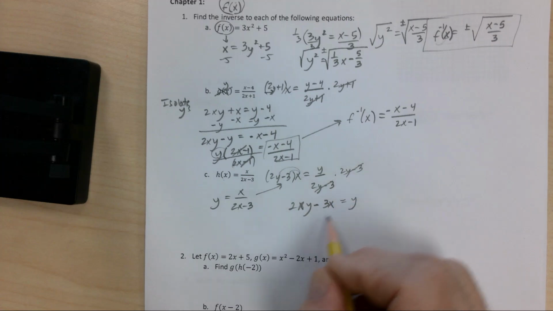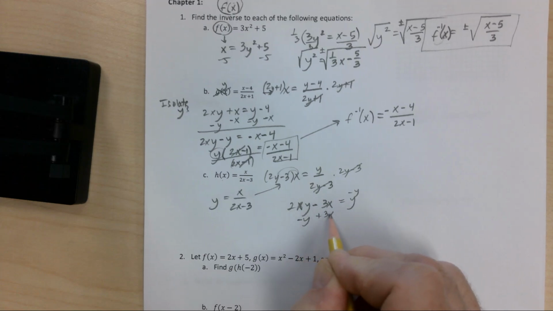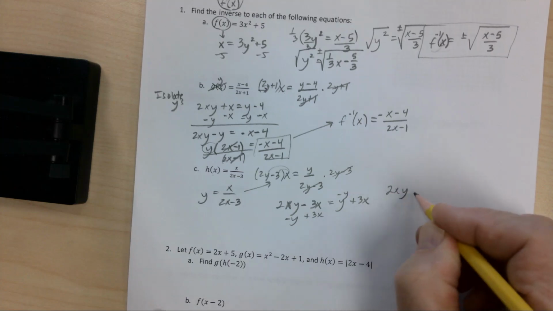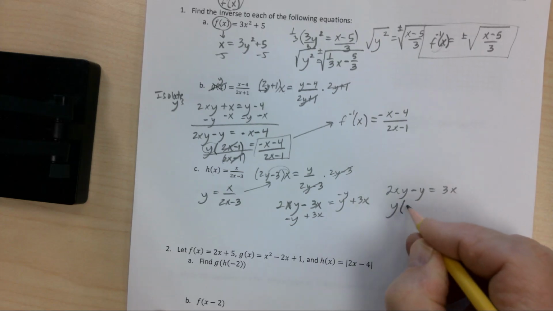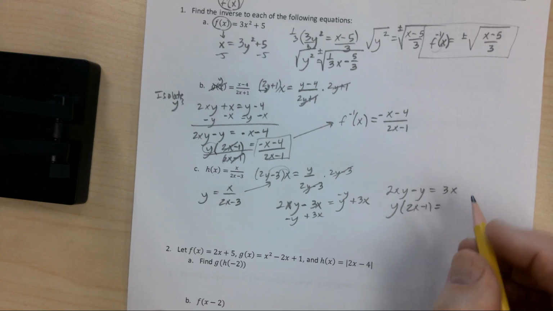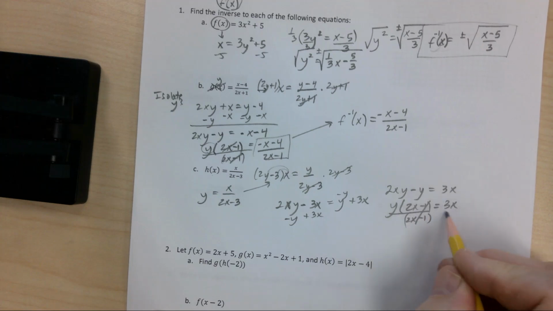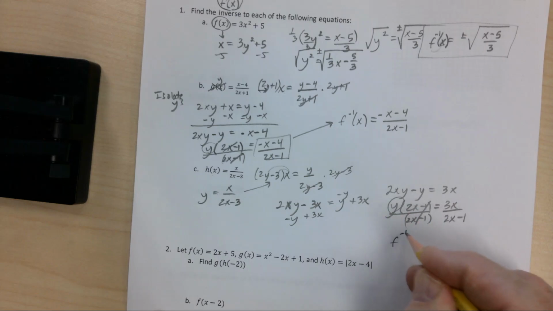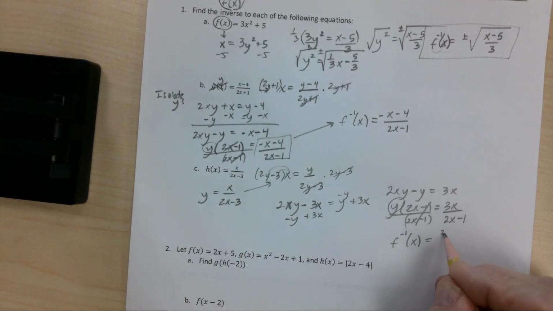So I'm going to subtract y over here, subtract y. I'm going to add 3x, add 3x. Show my work over here. 2xy minus y equals 3x. Take a y out because we're trying to solve for it. Divide by 2x minus 1. Gone. Divide by 2x minus 1. Don't forget to replace that with the symbol that represents the inverse. So 3x all over 2x minus 1.